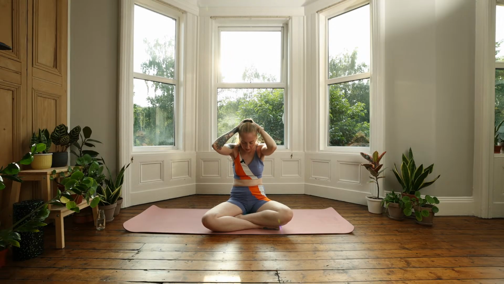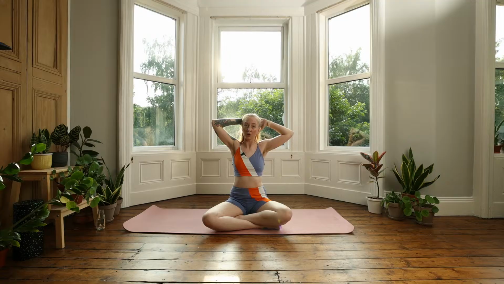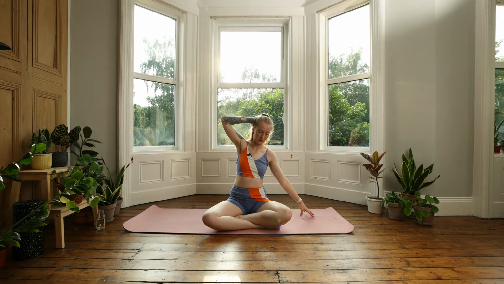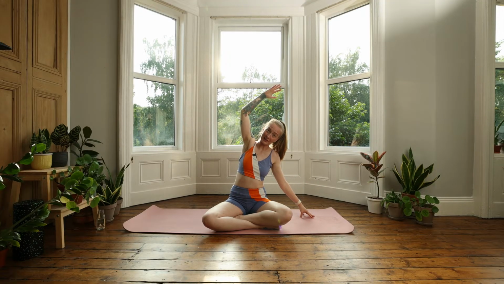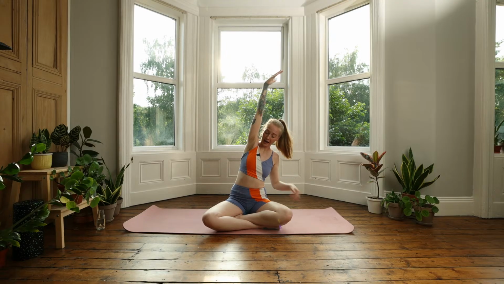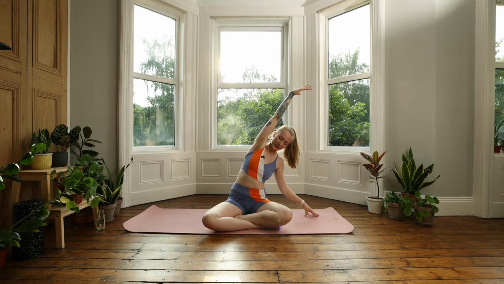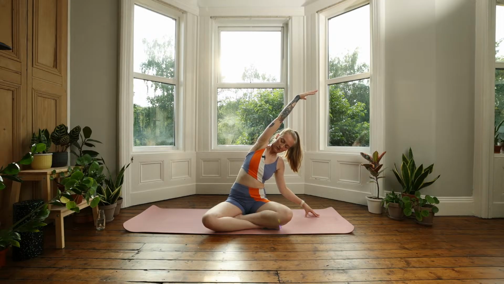Beautiful. From here, we inhale and open, and we're gonna drop one hand down to support us in the side. Release this hand as we reach out of that hip. Keep the sit bone connected. Breathe into that side rib cage.